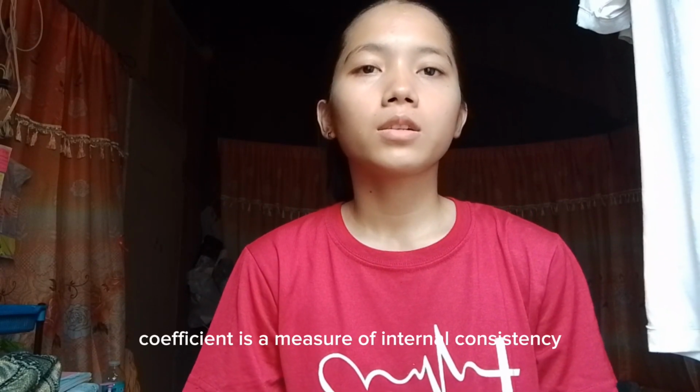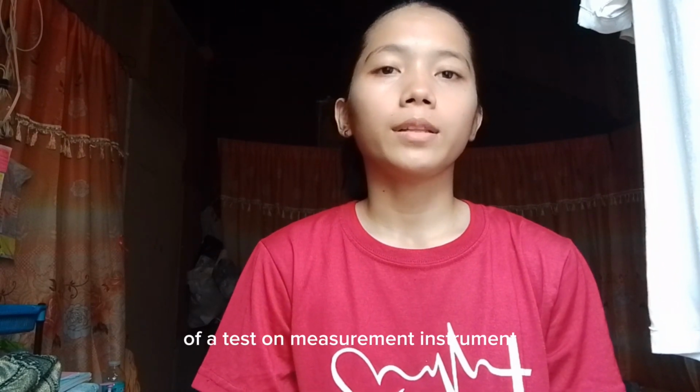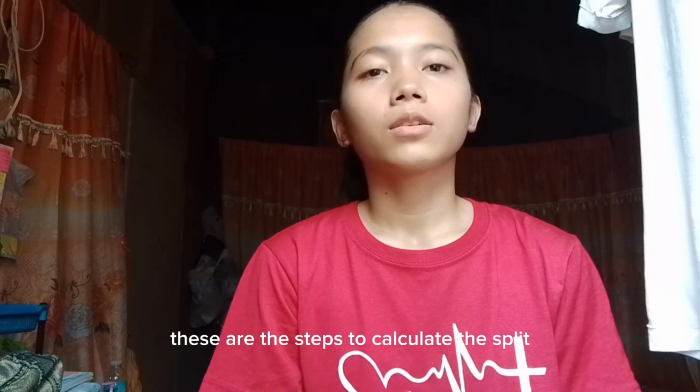The split-half reliability coefficient is a measure of internal consistency used to assess the reliability of a test or measurement instrument. These are the steps to calculate the split-half reliability coefficient.